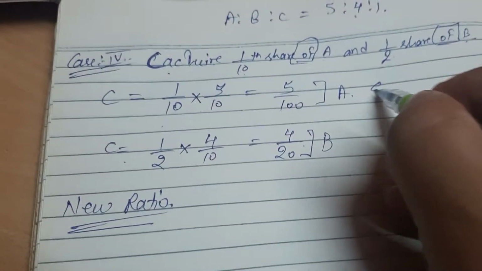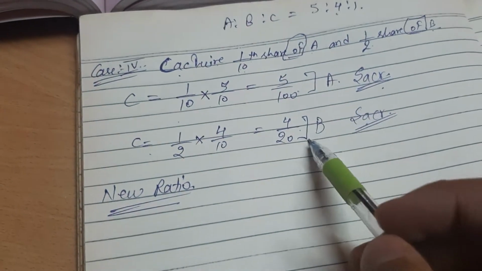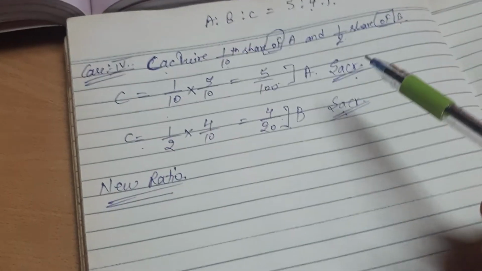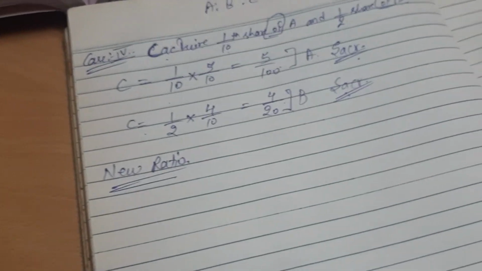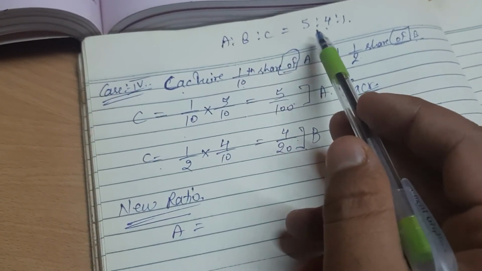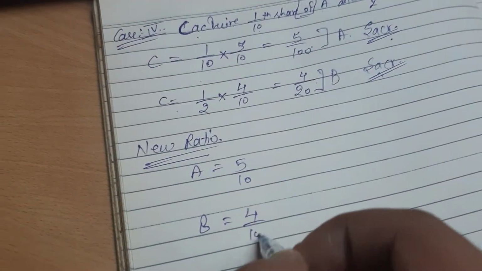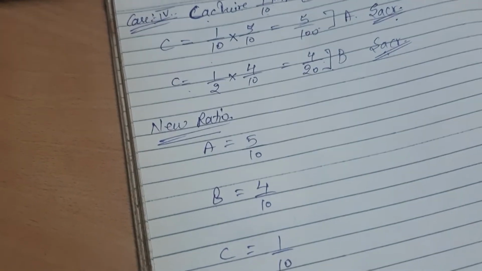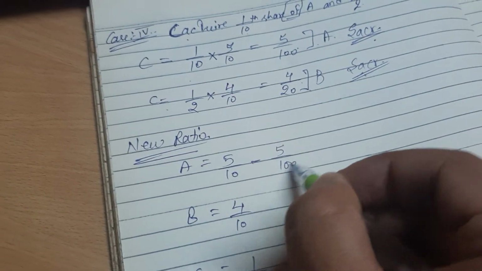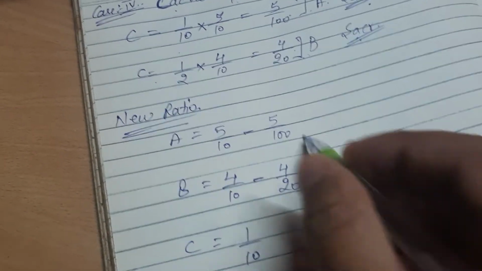This is the amount of sacrifice. This sacrifice is done by A, this sacrifice is done by B. But don't think that it is your sacrificing ratio. Even your sacrificing ratio will remain the same, but still we will check it by calculating. So new ratio. What was the share of A? It was 5 by 10. Share of B is 4 by 10. Share of C is 1 by 10. A is sacrificing 5 by 100 from his share, and B is giving 4 by 20. And these shares are acquired by C.